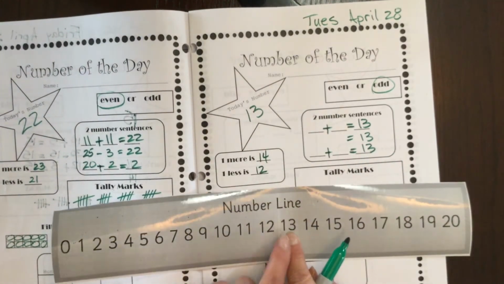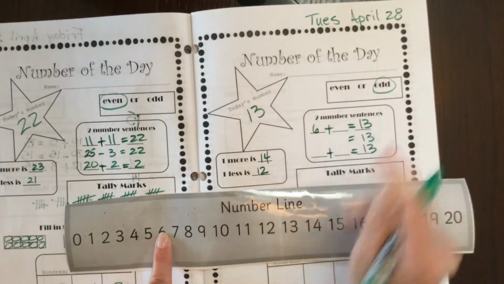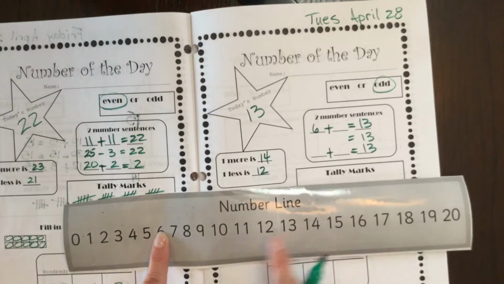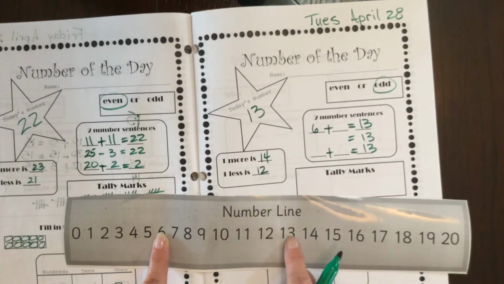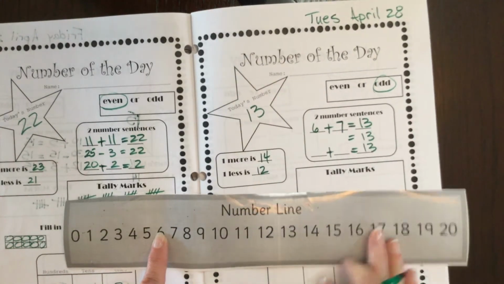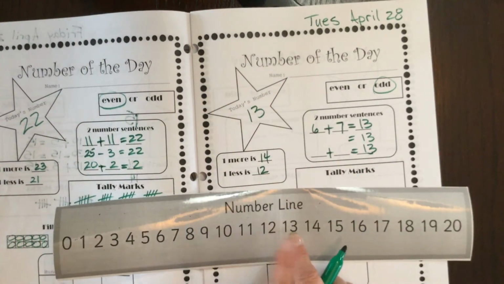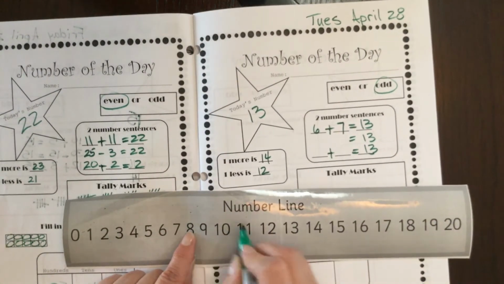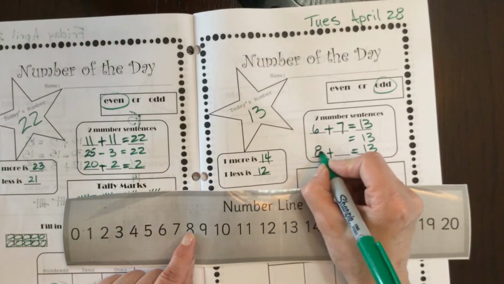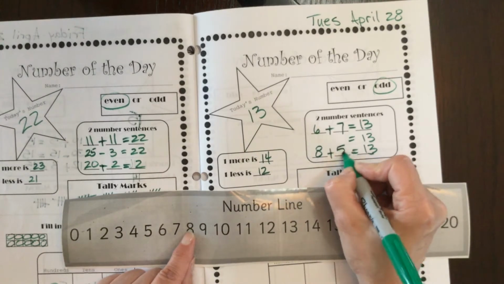So if I want to equal 13, I need to decide what do I want to add. So I'm just going to pick a random number. Oh, I landed on 6. So I'm going to say 6 plus how many jumps to get to 13? 6 plus 1, 2, 3, 4, 5, 6, 7 equals 13. I can do that again with my next addition question to 13 if I just close my eyes and pick a number, 8. Starting at 8, how many jumps to get to 13? So 8 plus 1, 2, 3, 4, 5 equals 13.